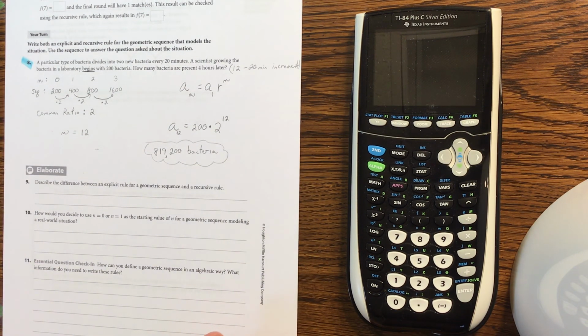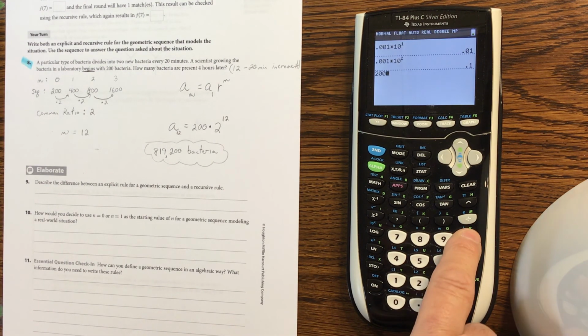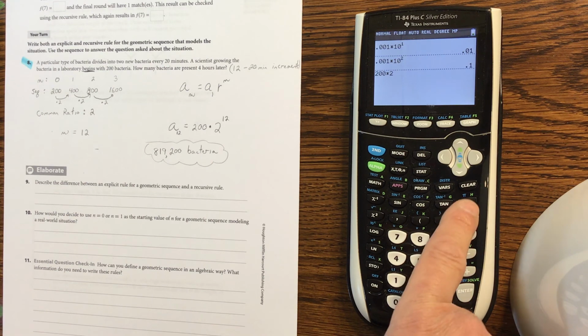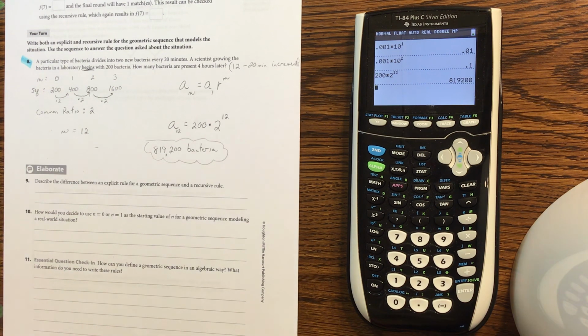Now this one, you'll probably need to use your calculator. So it'll be 200 multiplied by 2 raised to the 12th power, enter, and you get 819,200 bacteria.